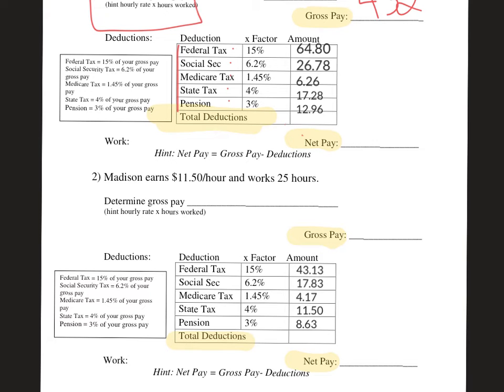All right, so we have to figure out the total deductions, and to do that, we just add all of these deductions together. What do we get when we add them together? We get $128.08.